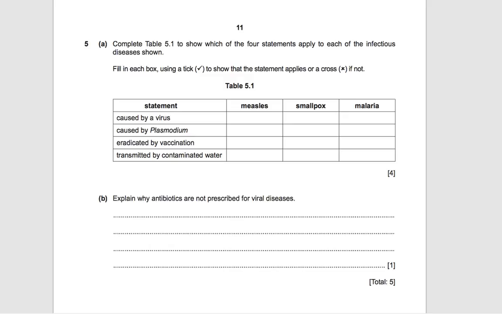Question 5. Complete table 5.1 to show which of the following statements apply to each of the infectious diseases shown. So unfortunately, this one is something that you need to know. So which one is caused by a virus and so on. So measles is a viral disease, and so is smallpox. However, malaria isn't. And then there we go. So the second one is asking which one of these is caused by Plasmodium. So we know that that's a parasite, and it causes malaria.